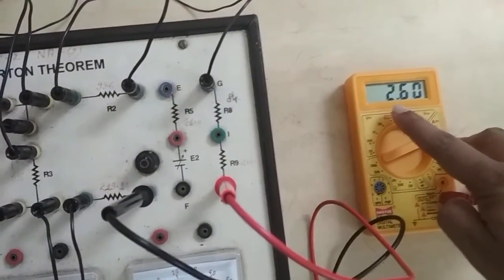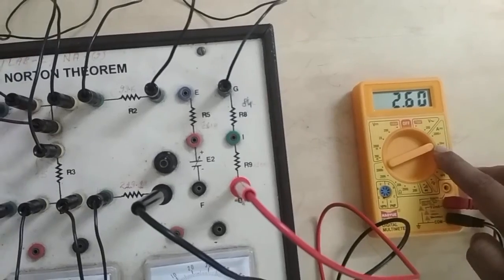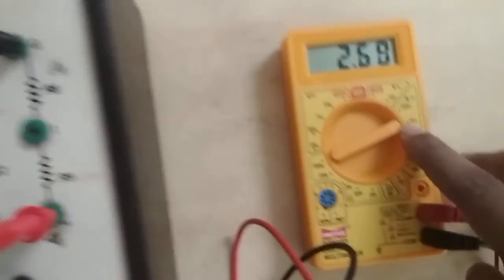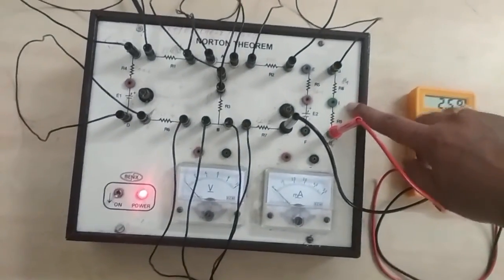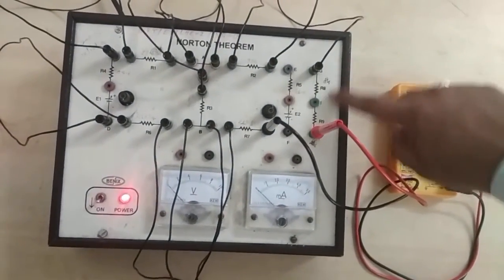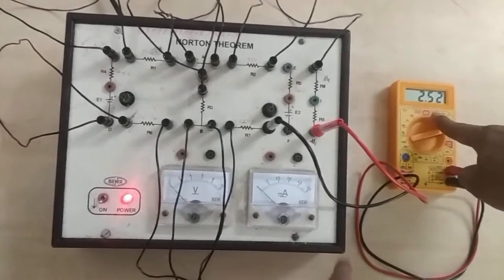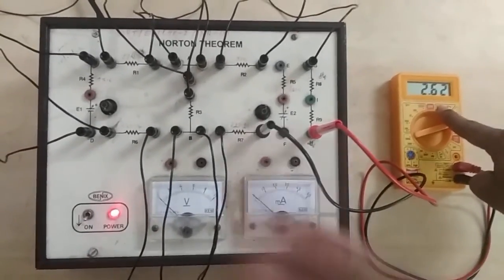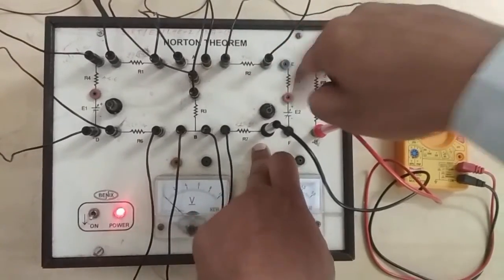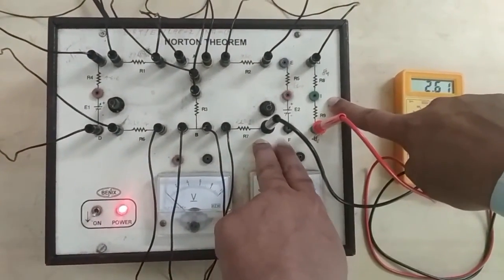It is coming around 2.6 milliampere. So this is your actual load current. Now after this, I am going to calculate the error between the actual practical current and the calculated theoretical load current, for the percentage error.